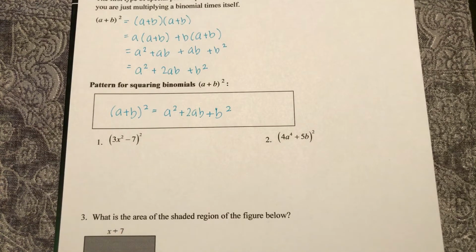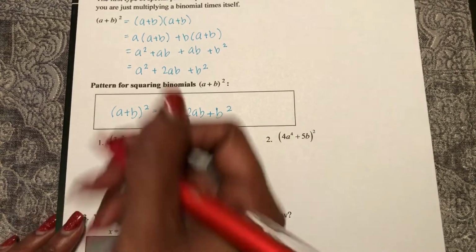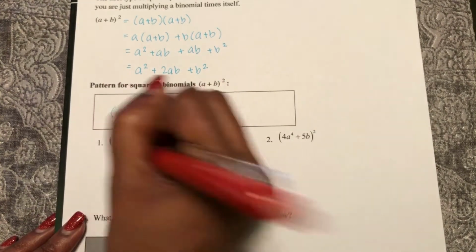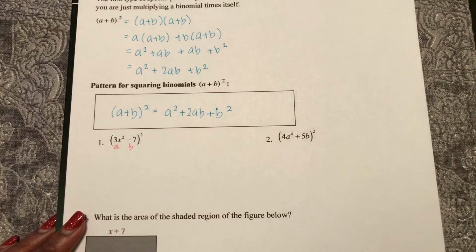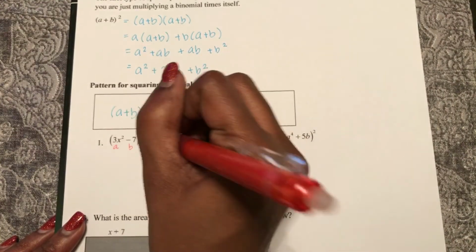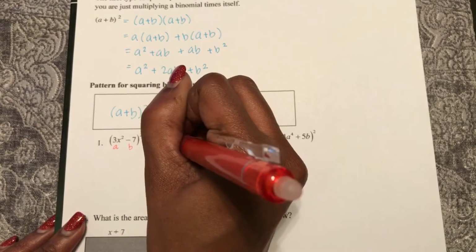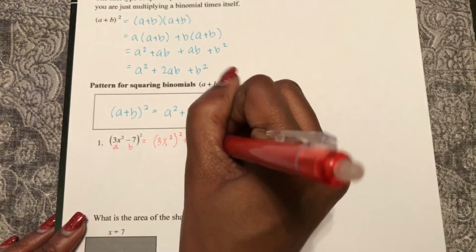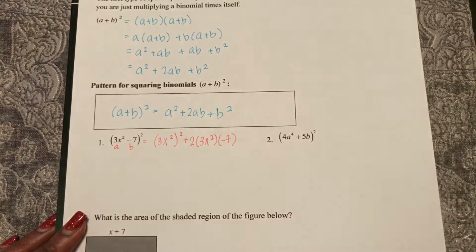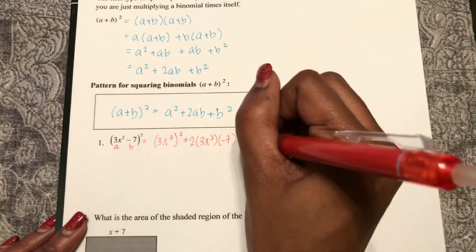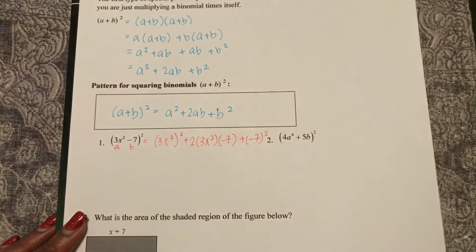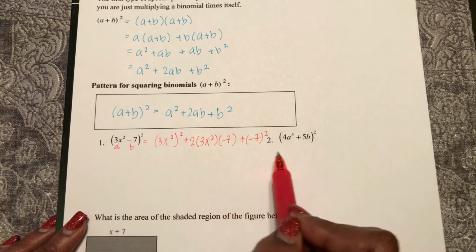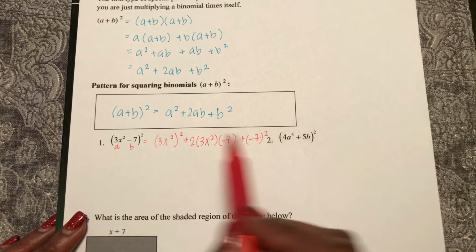So now here, I am squaring 3x squared minus 7. So think of this as being a and this is b. So if I remember this special pattern, it's going to be 3x squared, squared, plus 2 times 3x squared times negative 7, plus negative 7 squared. So now I just use my properties of exponents to simplify.